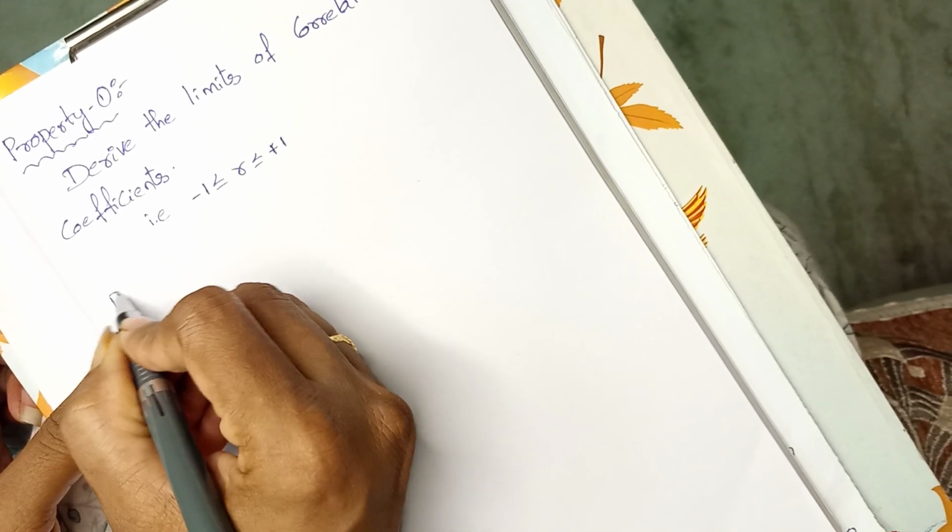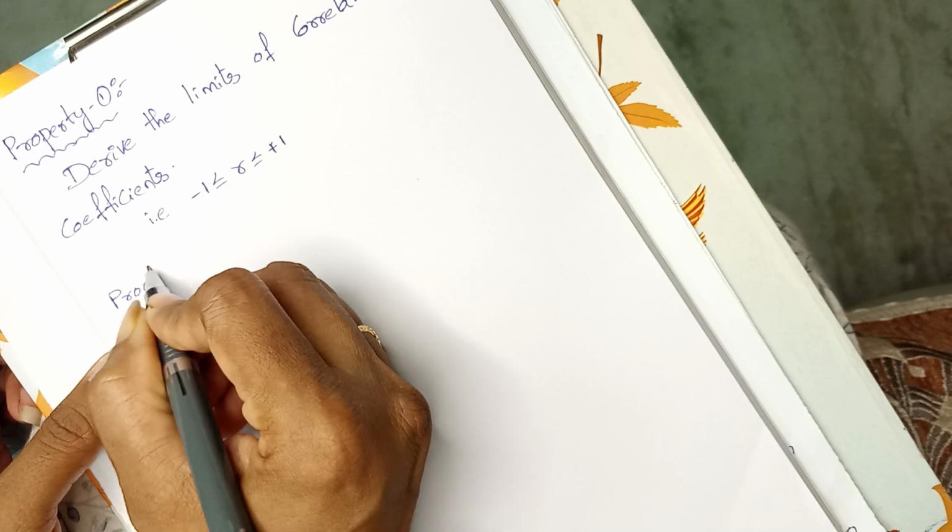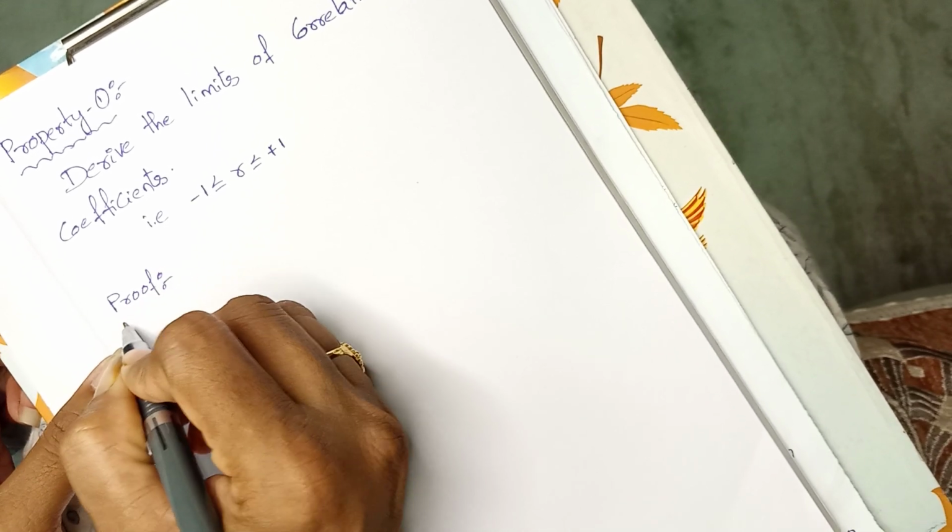So for that, we can also say that this is one of the theorems.